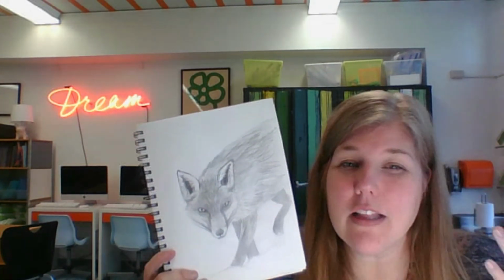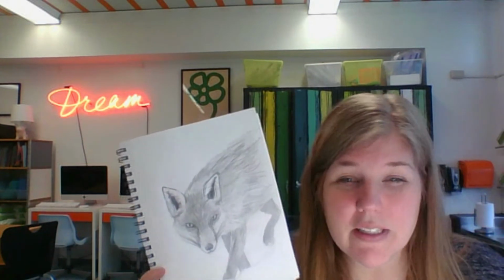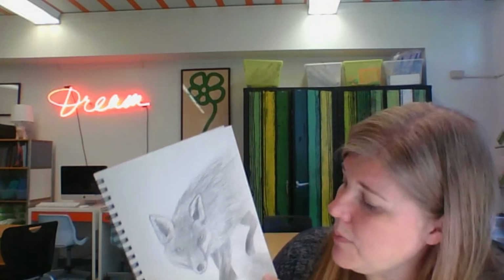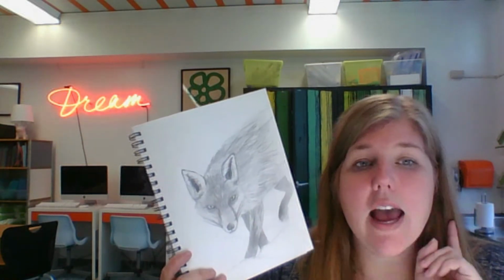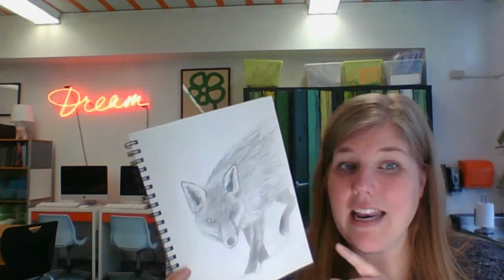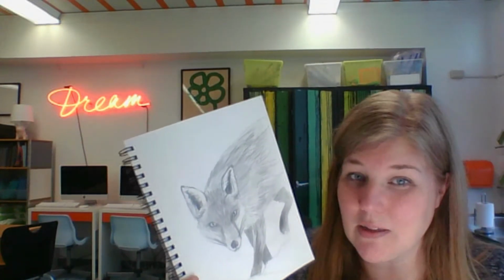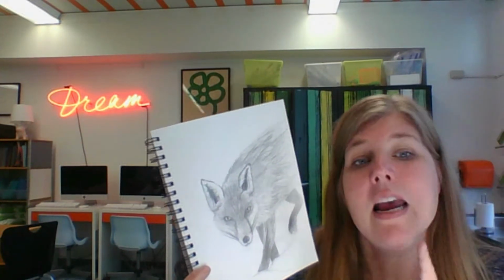If you ever feel like you're struggling a little bit with something, it's a good idea to get away from it a little bit and then come back and look at it again. So I'll probably look at this again in a day or so and work on it a little bit more just around the face and the eyes. I will say it was difficult getting those dark blacks with just a pencil, but I did my best.